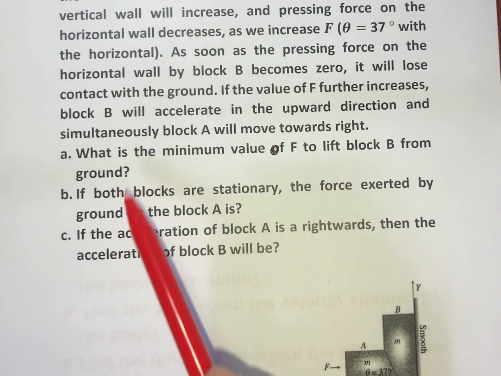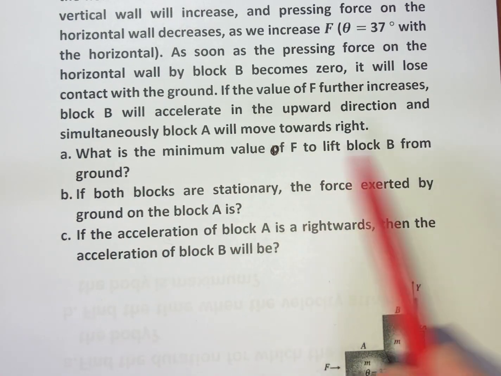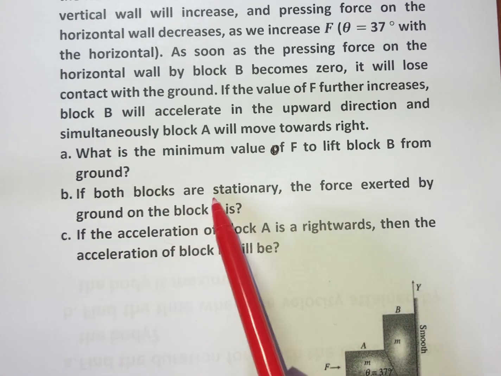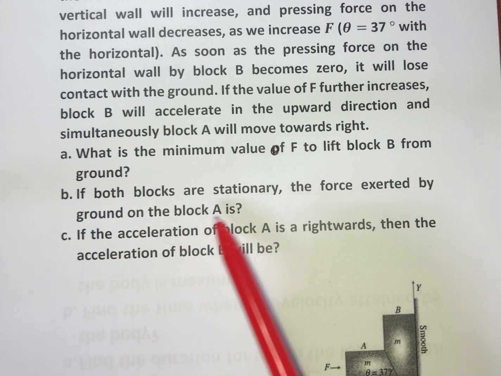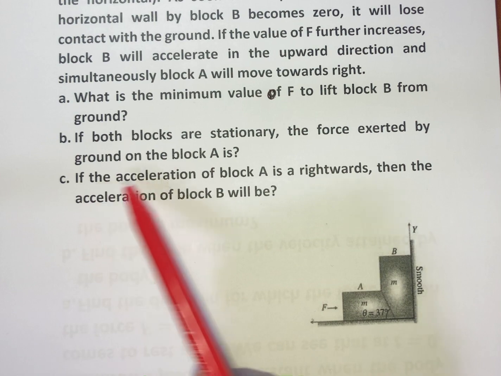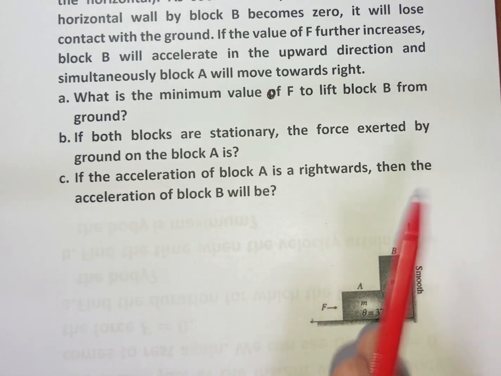So we are going to calculate these three things. What is the minimum value of F to lift block B from the ground? B part: if both blocks are stationary, the force exerted by the ground on block A is? And last is, if the acceleration of block A is rightwards, then the acceleration of B will be?